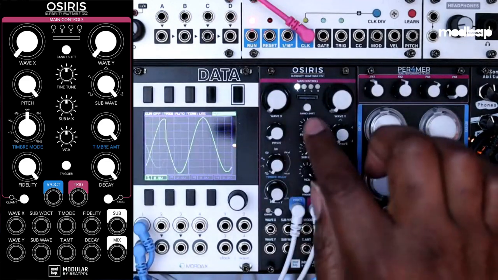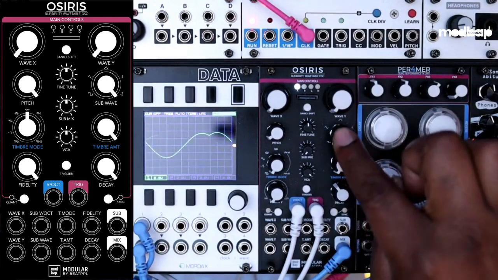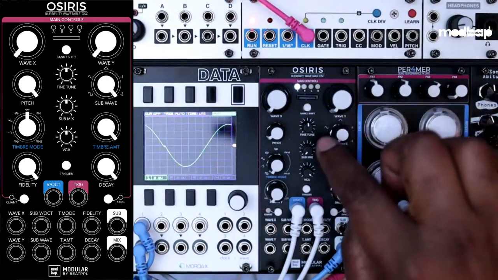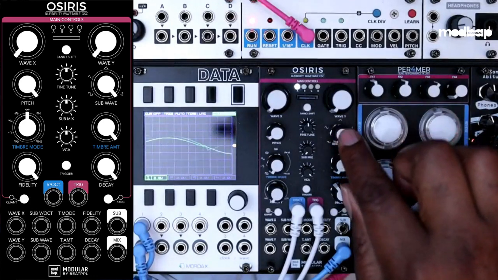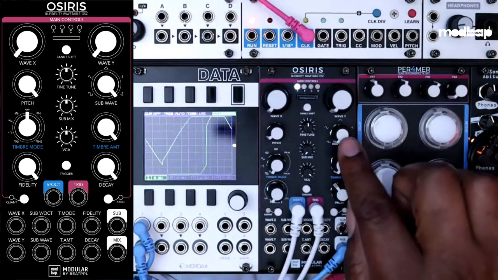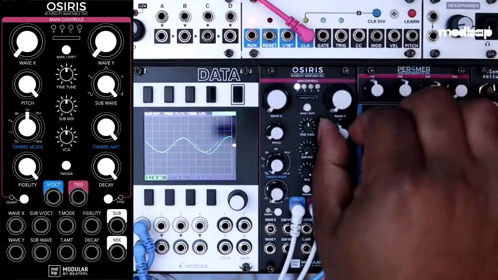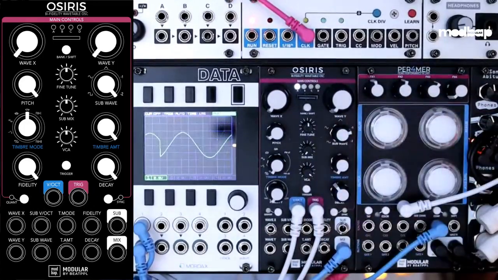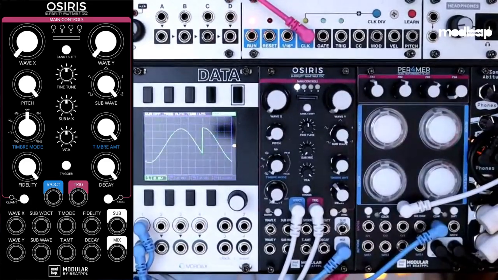You have your pitch, you have your fine tune, you have a sub oscillator built in, with a few different options: a square wave, a sine wave, a triangle wave, and then you have -1 and -2. Excuse me, 1 octave below, 2 octaves below. What that'll do is take the existing waveform or wavetable and give you a copy of that wavetable 1 octave below. Or if you go to 2, you'll get a copy of the current wavetable at 2 octaves below.